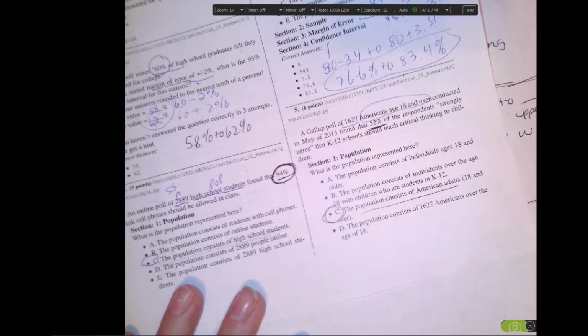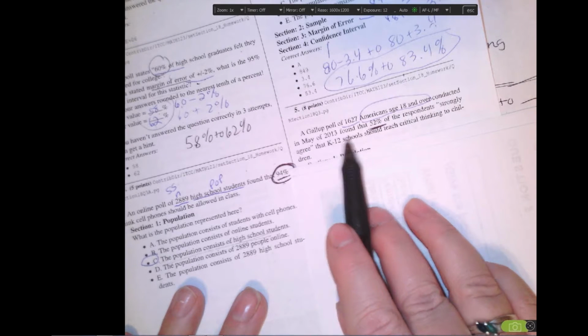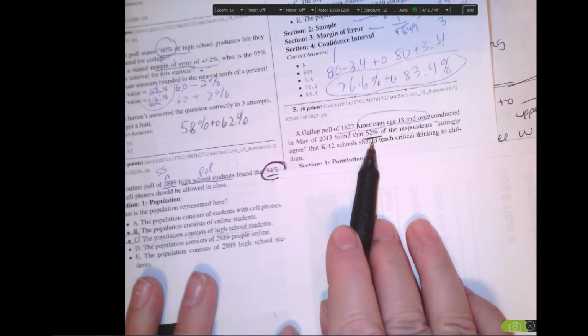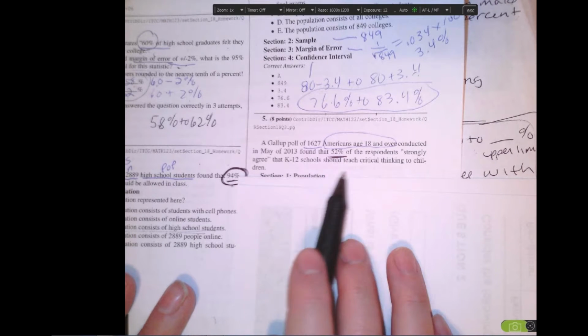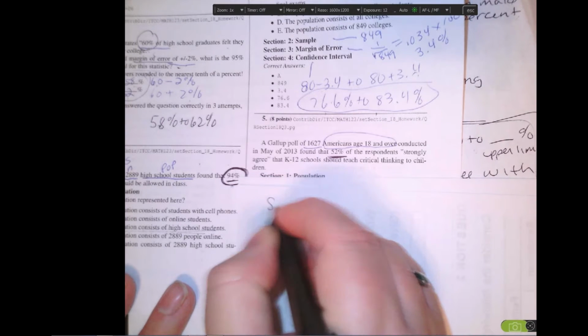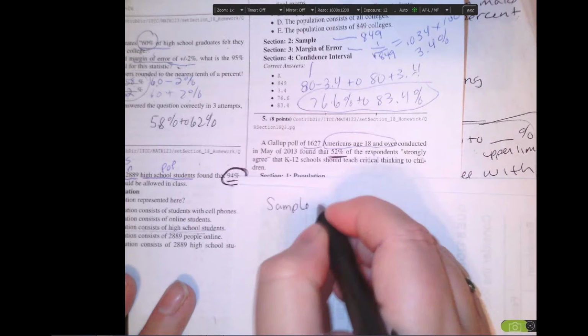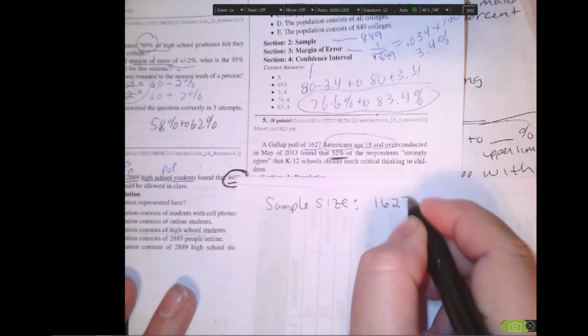Okay, so a Gallup poll of 1,627 Americans age 18 and over, conducted in May of 2000, found that 52% of the respondents strongly agree that K-12 schools should teach critical thinking. They're going to ask you a series of questions. What's my sample size? 1,627. Yeah, that's how many.